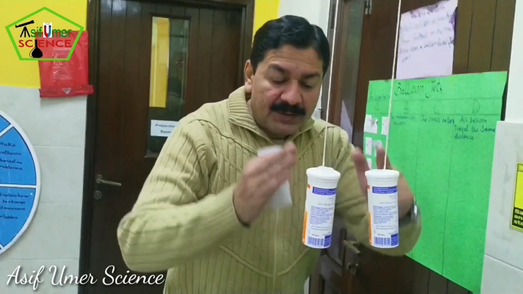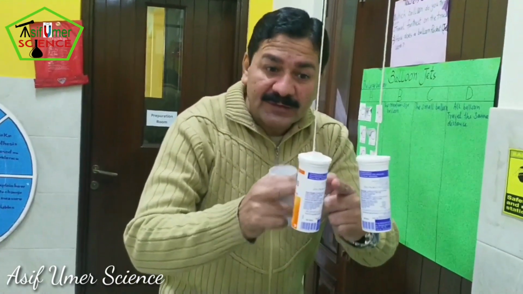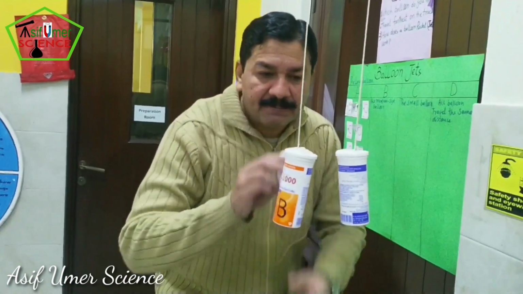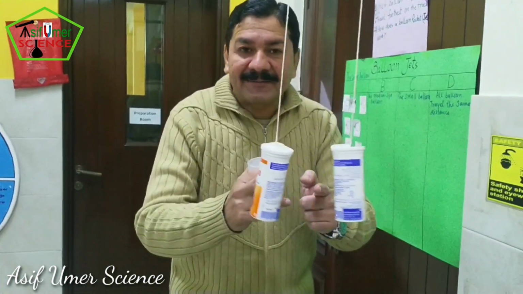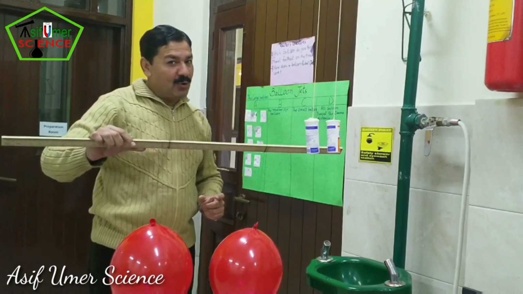Now I am going to blow air inside the gap of these two cans. Let's check. The cans are attracted to the fast moving air, low pressure.